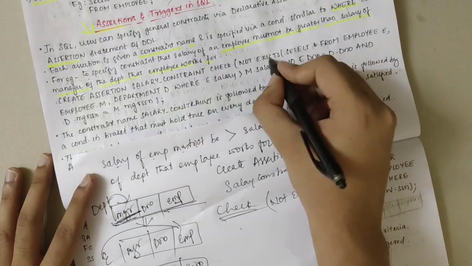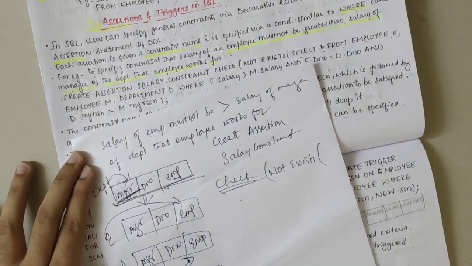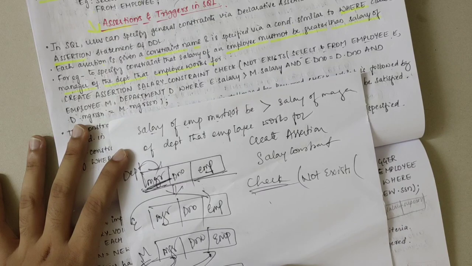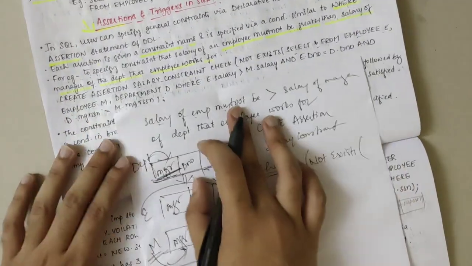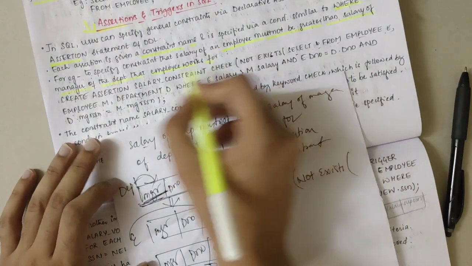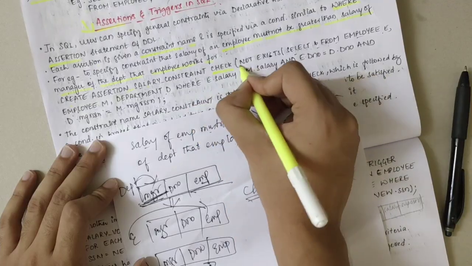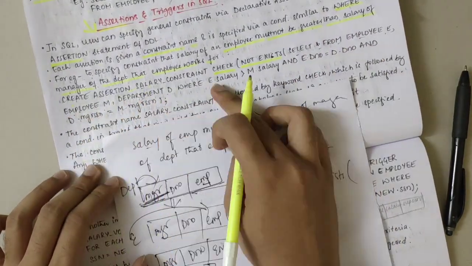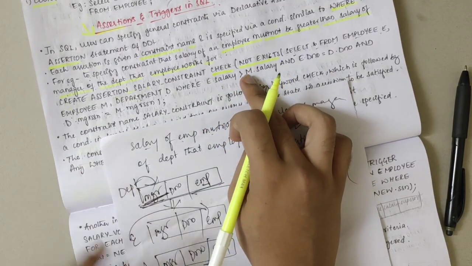Okay, not exists, select star from employee E, employee M, department D. Again, we have a department table also, D, with the D number and then manager name, manager SSN in the department. So create assertion, the name you have specified here, and then check not exists, and then the condition here, that is select star from employee E, employee M, department D, where salary of employee should be greater than salary of the manager.